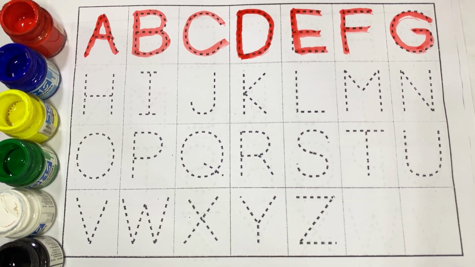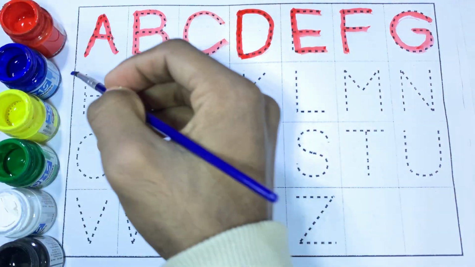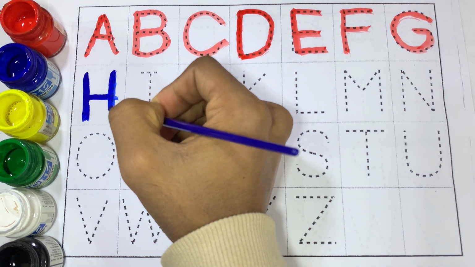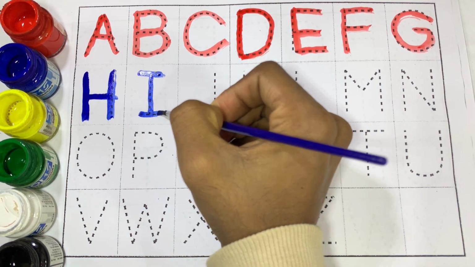Kids, now H. The alphabets of H and use blue color. Blue color. This is H. H for helicopter. This is I. I for ice cream.